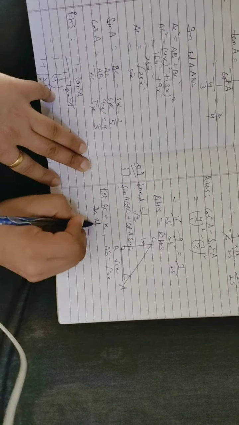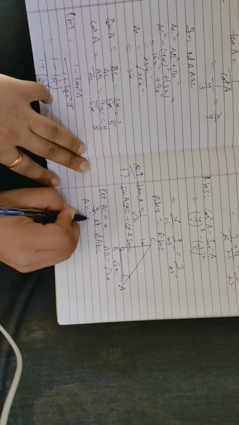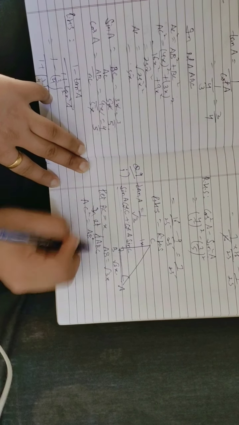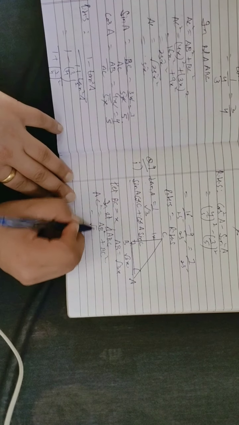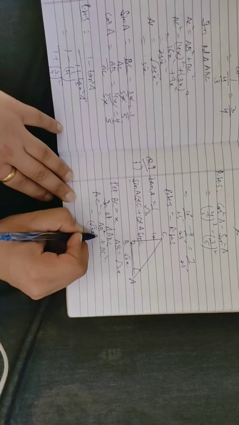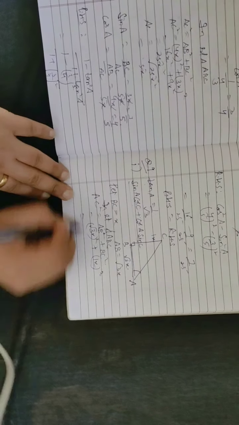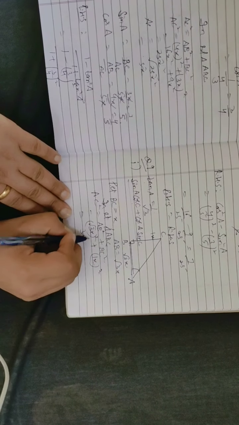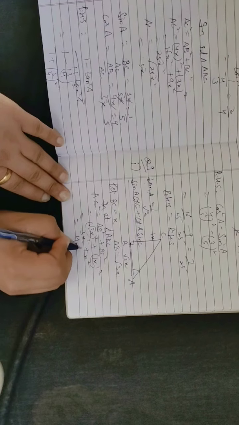In right triangle ABC, AC square is equal to AB square plus BC square. Now AB is given root 3x whole square and BC is given 1x. So root 3 squared will be 3, and x square and x square. So we'll get here 4x square.